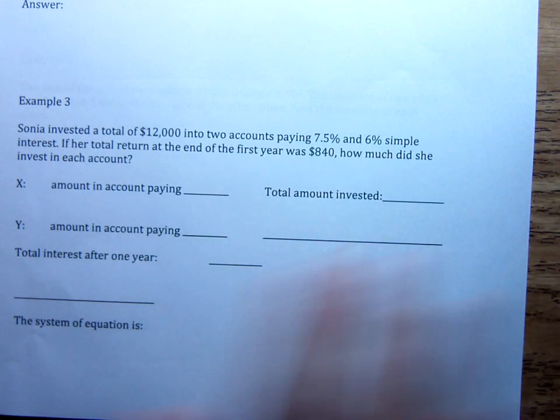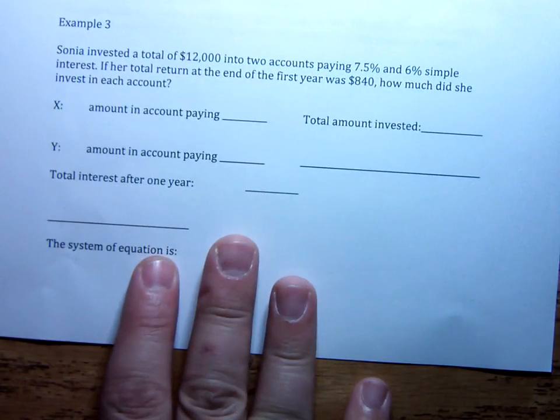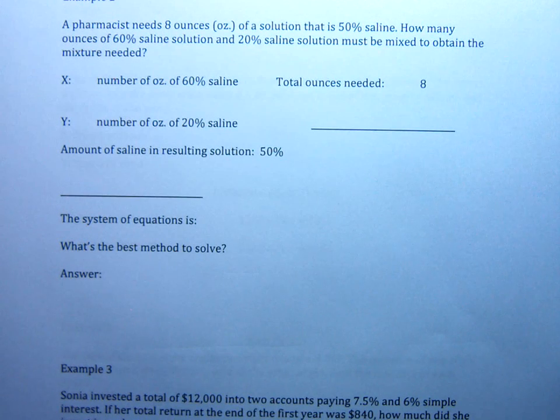Okay, example 2. This one's pretty tricky. You got to be careful. I actually made a mistake the first time myself around. It says a pharmacist needs 8 ounces of a solution that is 50% saline. How many ounces of 60% saline solution and 20% saline solution must be mixed to obtain the mixture needed?